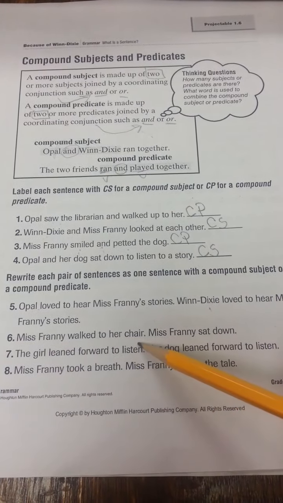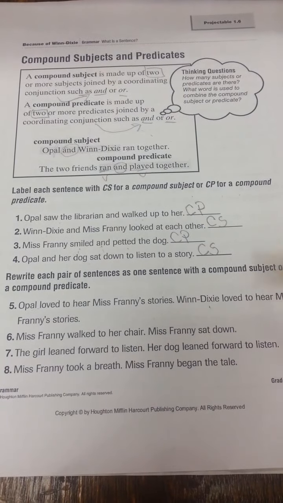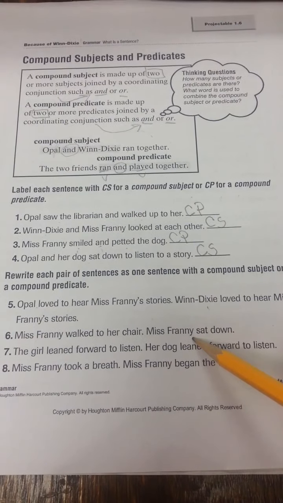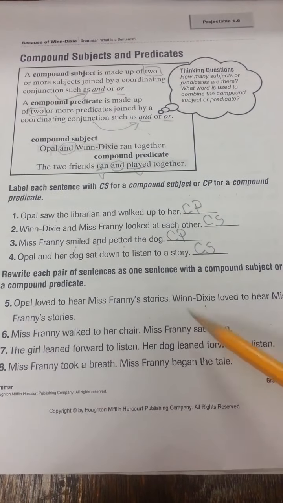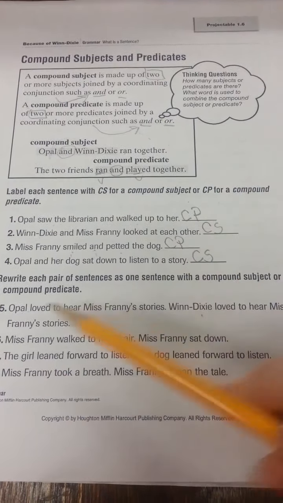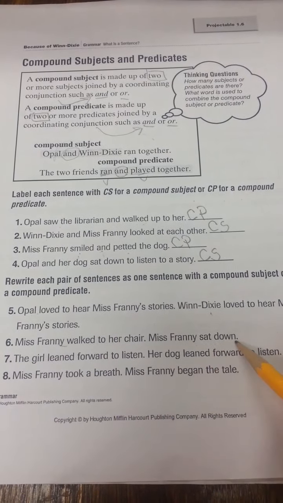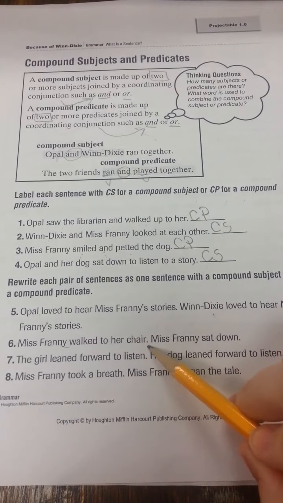Miss Franny walked to her chair. Miss Franny sat down. What's the same? Miss Franny. My subjects are the same. So they're wanting us to combine the predicate. So my new sentence would be, Miss Franny walked and sat down in her chair. Okay?